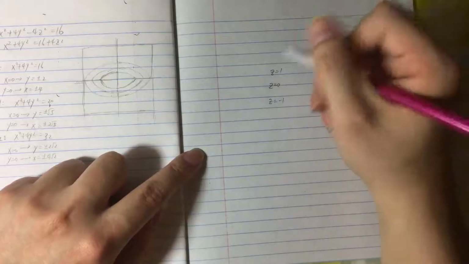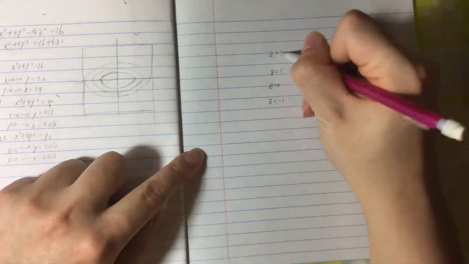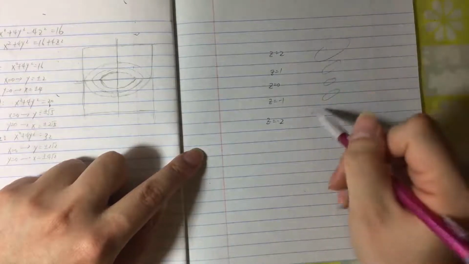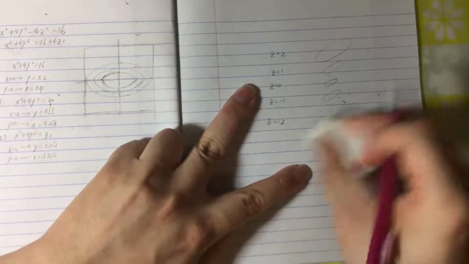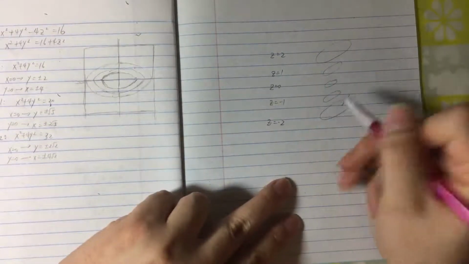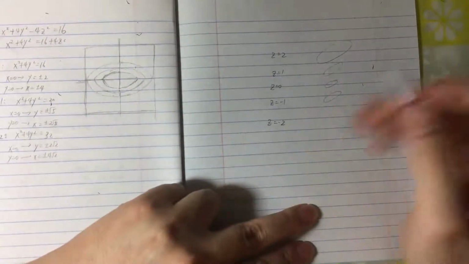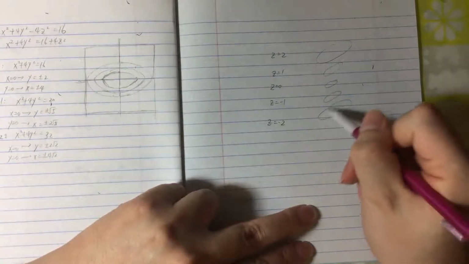When z is plus or minus 2, we have an even larger ellipse. That's a loft graph based on the level curves.